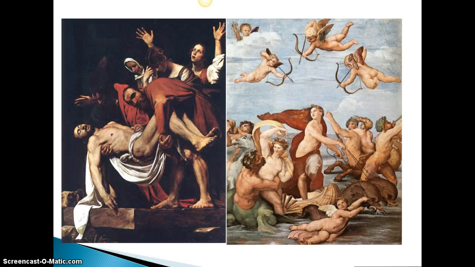Right, here's some more information here. We have a difference between our classicist and our naturalist. Okay, color schemes, the depiction of the body, and compositions all have something to do with this.